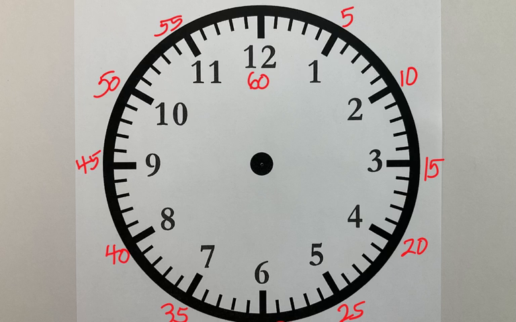But did you know that you were actually doing multiplication? How can a clock help you with multiplication? So each of these numbers, if I imagine multiplying them by 5, 1 times 5 is 5. 2 times 5 is 10. 3 times 5 is 15. 4 times 5 is 20, and so on. So I could look at a clock and say, oh, 9 times 5 must be 45.